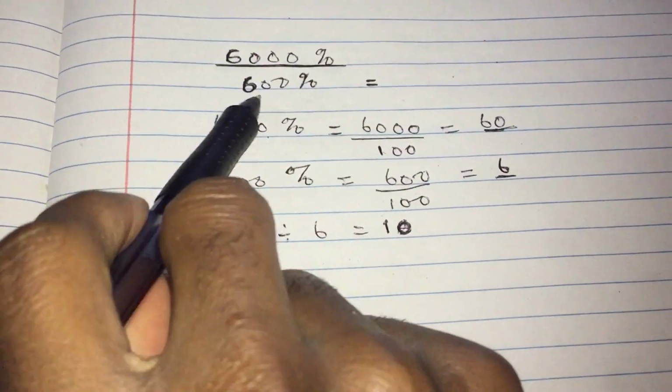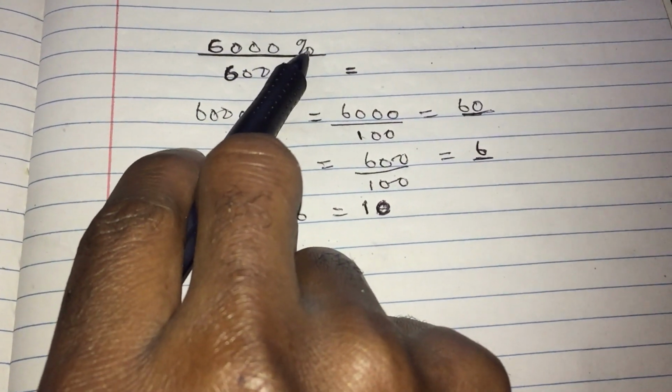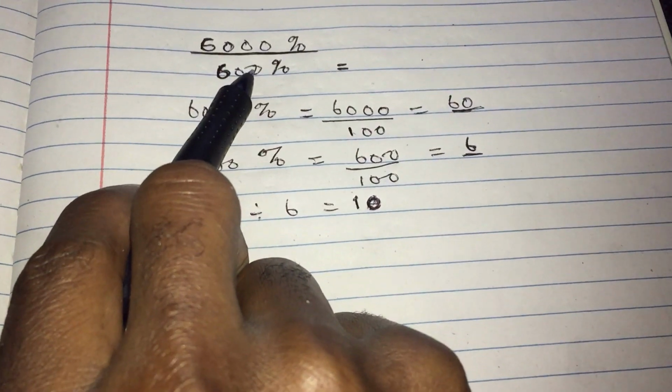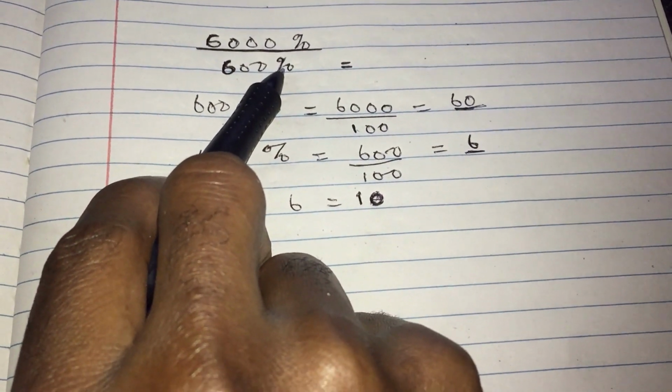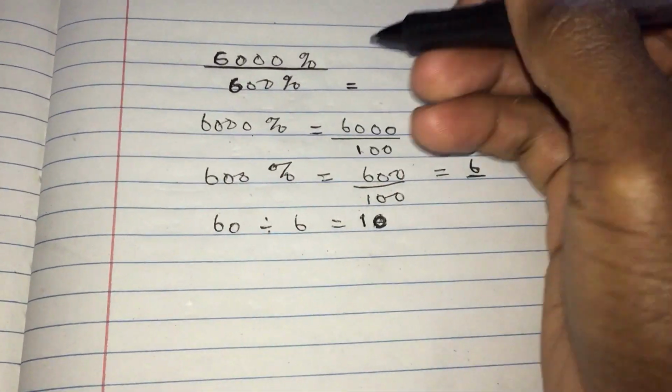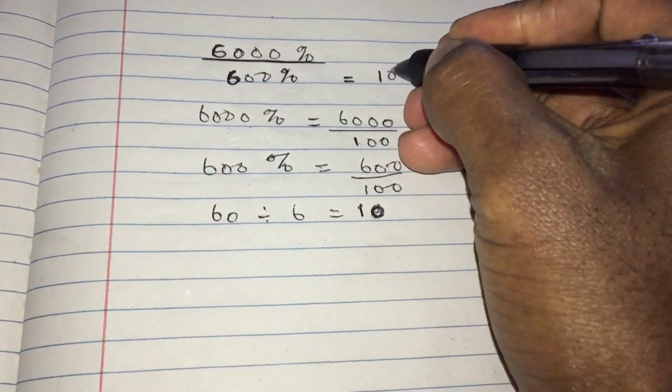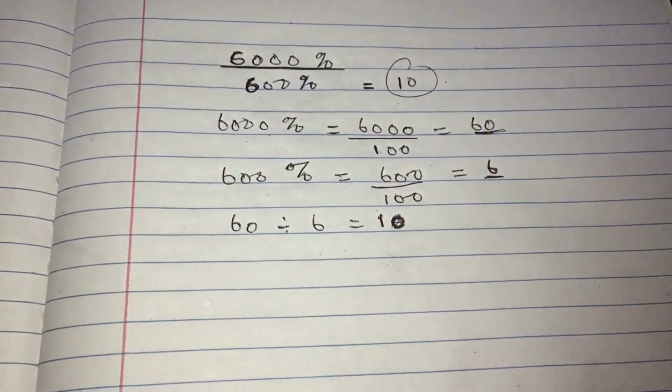Therefore, 6,000% divided by 600% is equal to 10. So 10 is the answer.